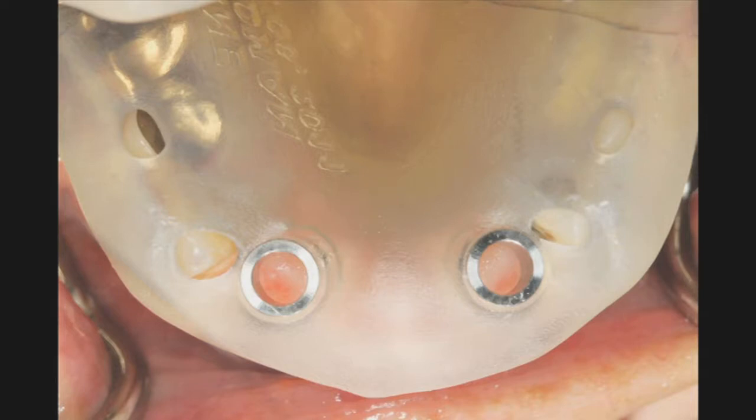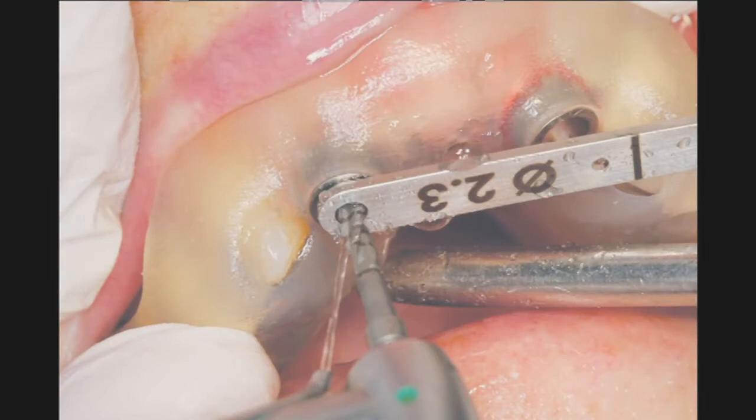Now remember, we virtually placed the implant, so we know the type, size, and shape of implant that we're going to place, as well as the brand. And so this surgical guide will allow us to predictably place the implant in ideal position. This will be a flapless procedure.